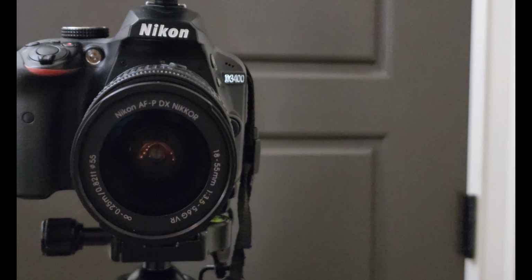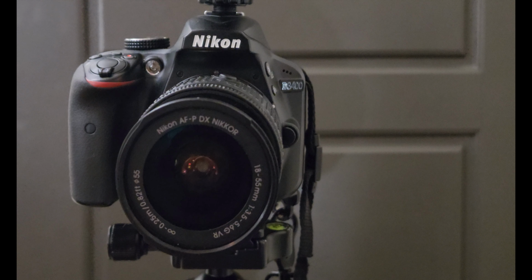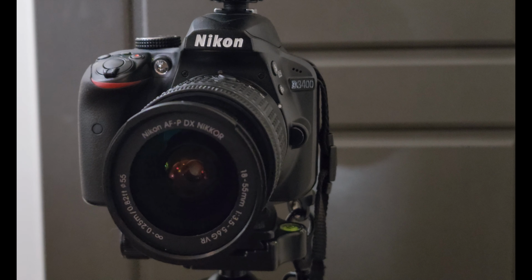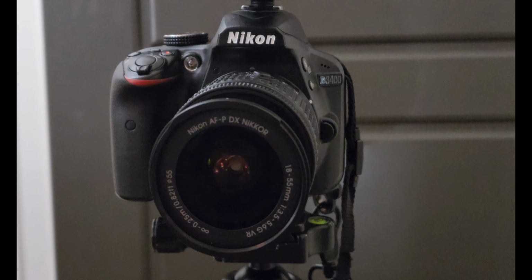I am going to be showing you my Nikon D3400, which is my personal camera. But if you're a beginner and you've been wondering how to get your pictures to look like you want them to, today we're going to be diving into how to get that, all by understanding the exposure triangle.